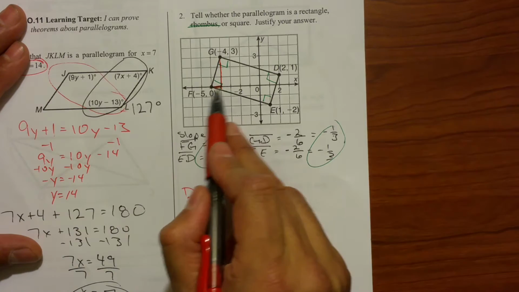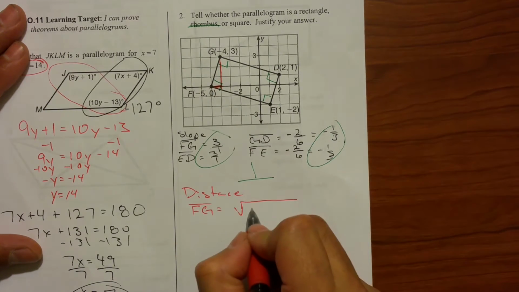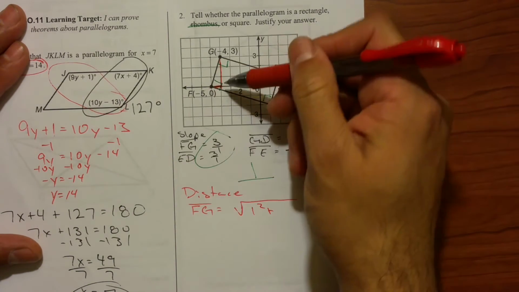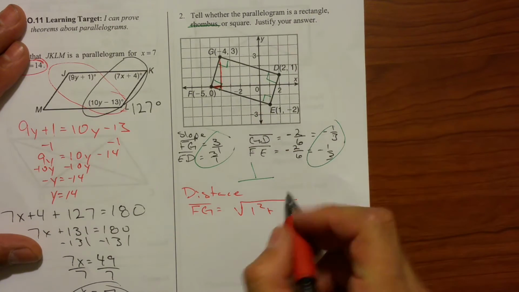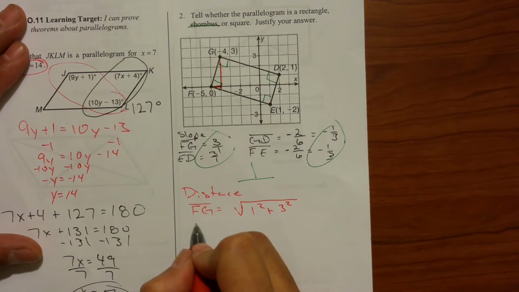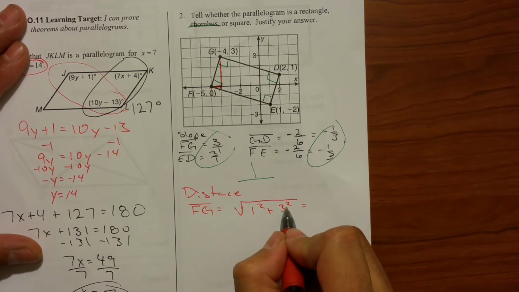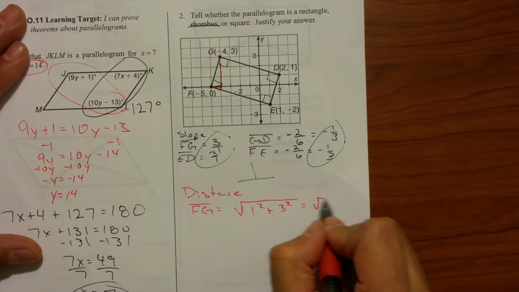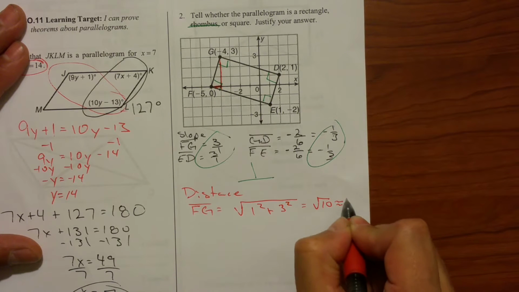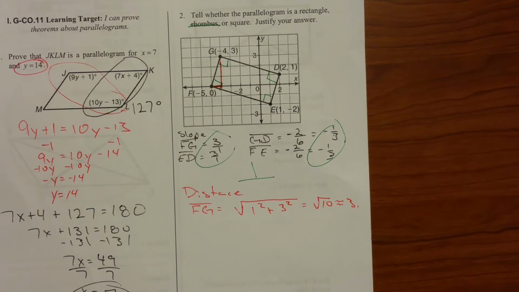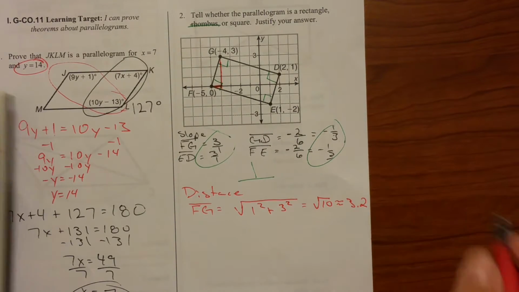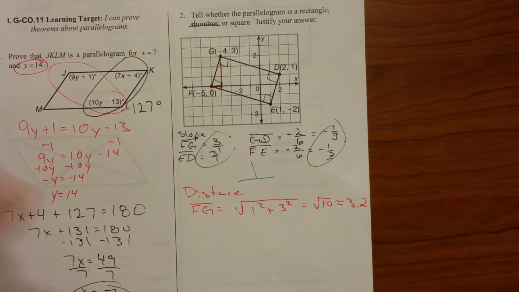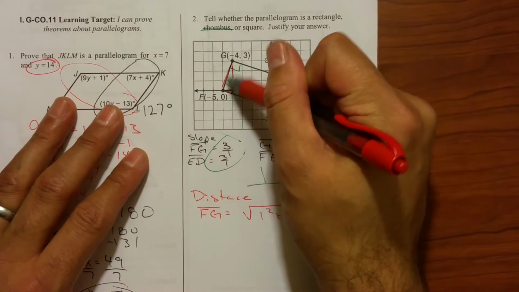So my x is going to be 1 squared plus, and my y's are 1, 2, 3 squared. So it's 9 plus 1, so the square root of 10, which is about 3.16, which is 3.2. So that's this piece right here.